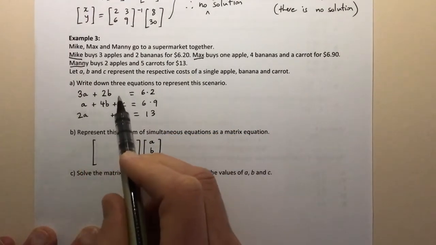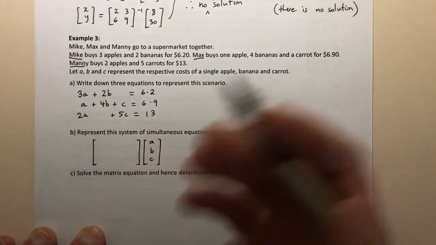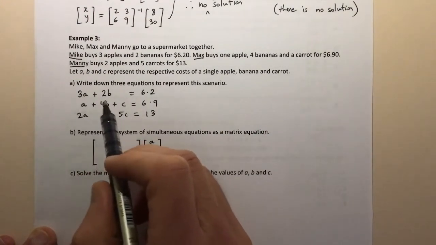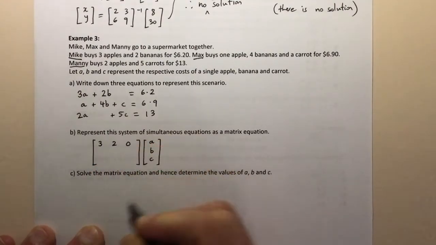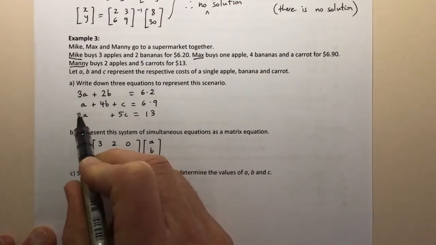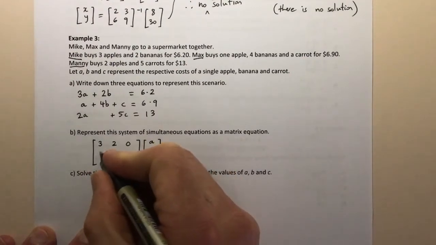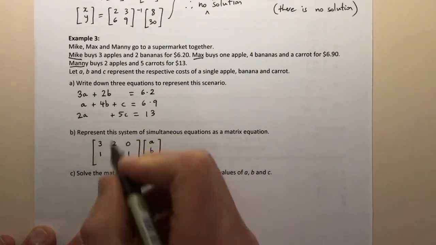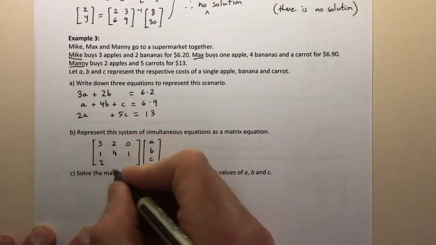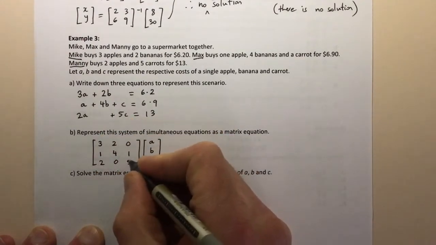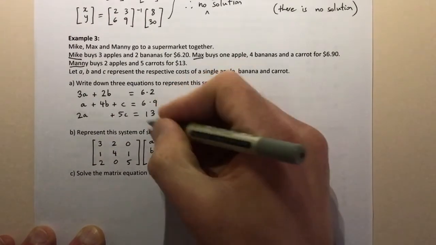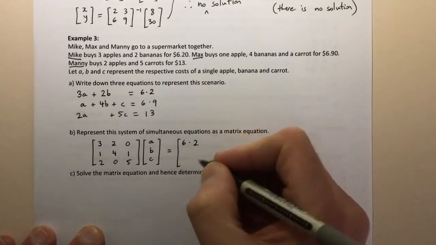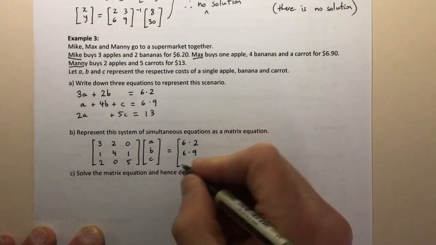It's really important that we put zeros in places where there were no values. So it was 3A plus 2B plus 0C, so 3, 2, and 0. The second equation was 1A, 4B, 1C, so that's 1, 4, 1. And the third equation was 2A plus 0B plus 5C. So that's the left-hand side of our equation set up. The right-hand side are the constants at the end of the equation, 6.2, 6.9, and 13.